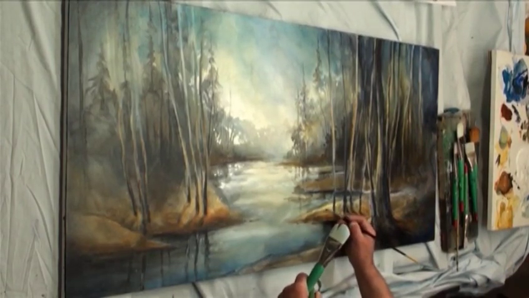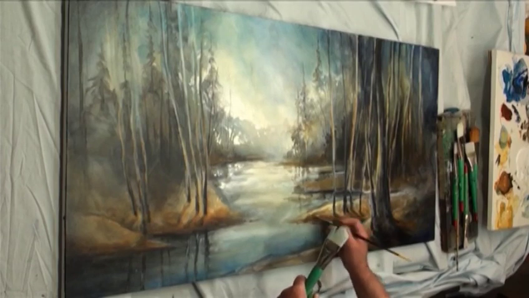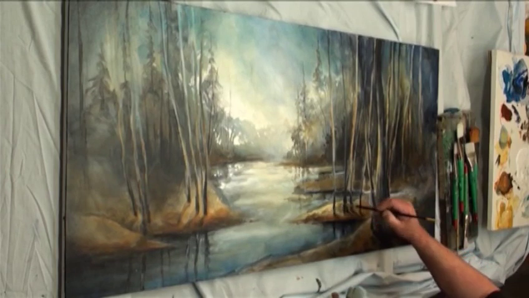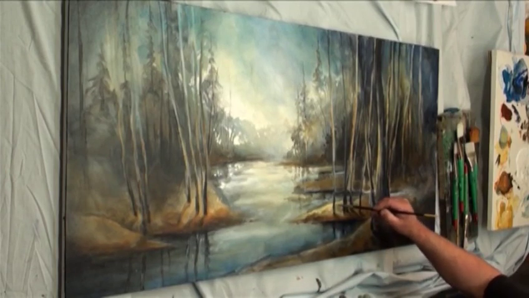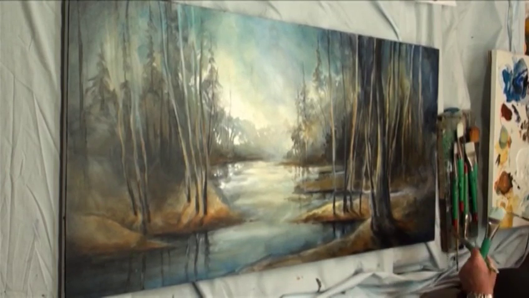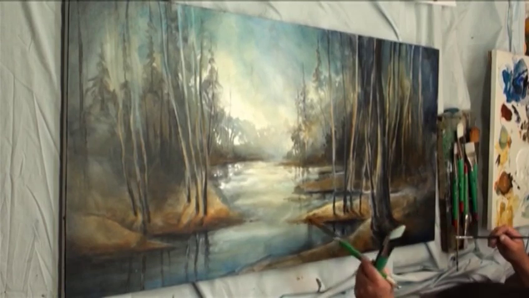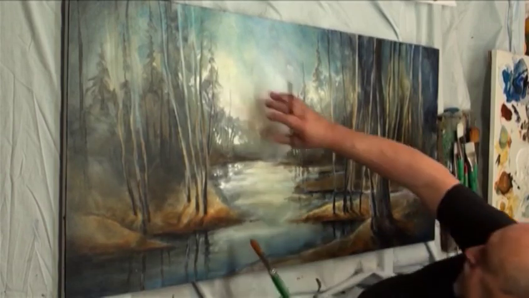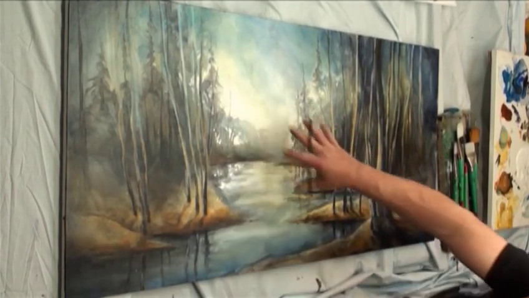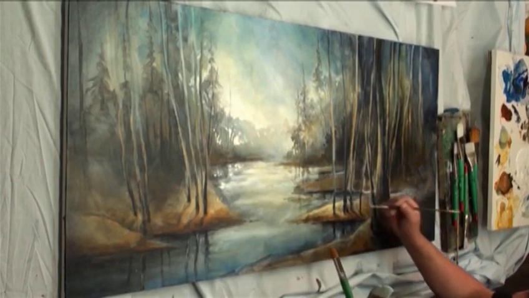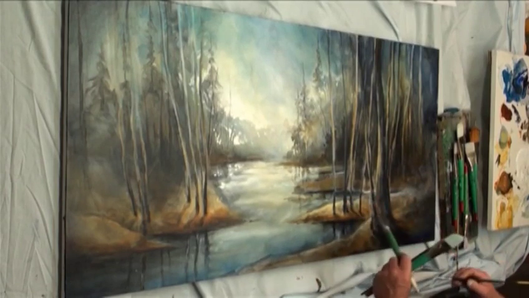Okay, I want to start scattering in a little bit of highlight. Reminding myself, here's the light source coming down here. It's going to shine along the edge of that land mass right there.